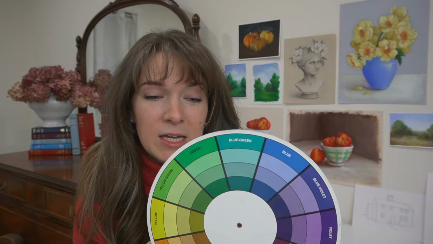Because of that, they have that very close relativity and they can kind of be like sisters. So I like how they work together really well. And it can be a way to deepen your piece without it getting muddy.